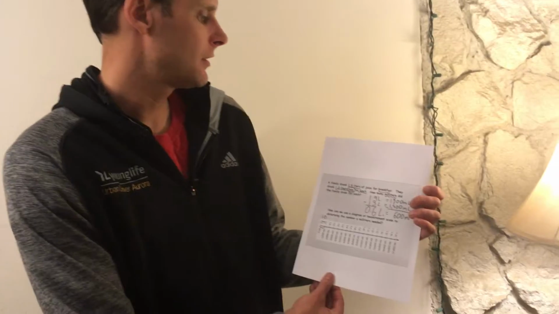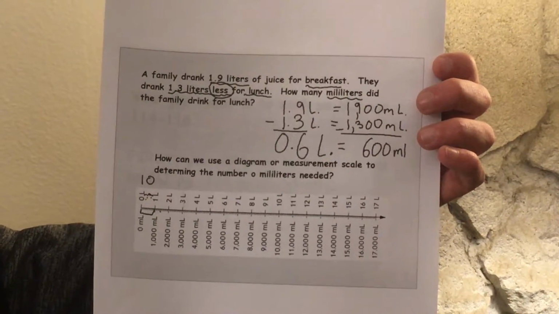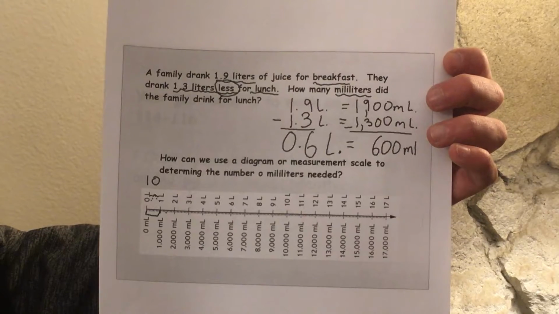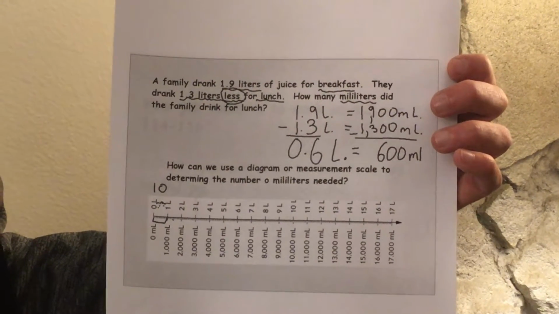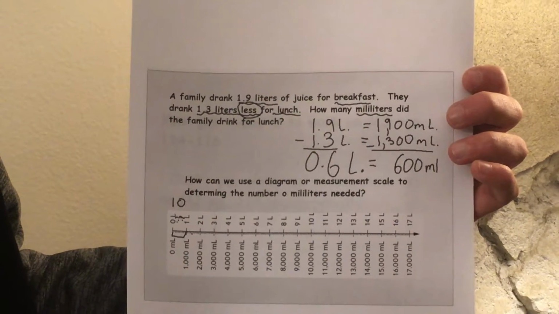Okay, here's one more word problem that I would like you guys to do with your partner. Once again, remember what the question is asking. A family drank 1.9 liters of juice for breakfast. They drank 1.3 liters less for lunch. How many milliliters did the family drink for lunch?